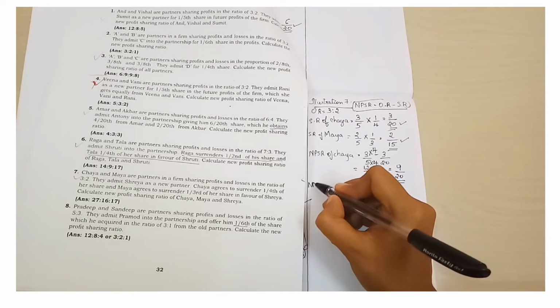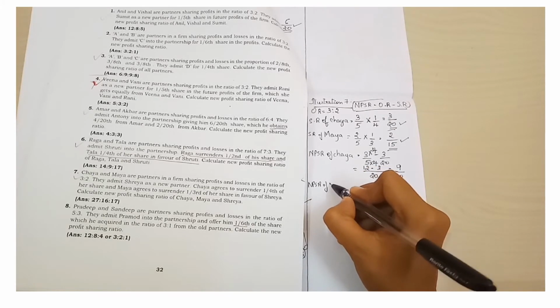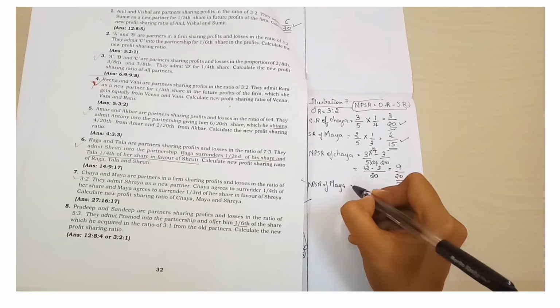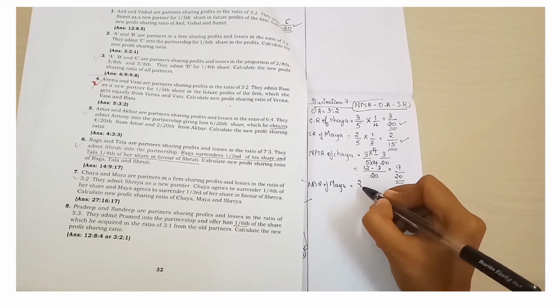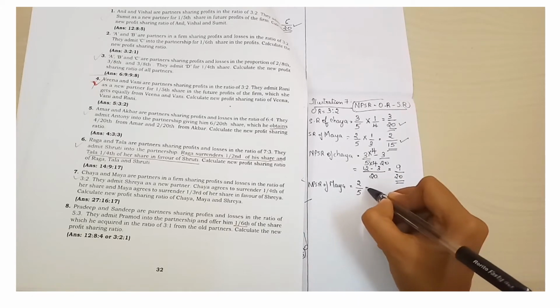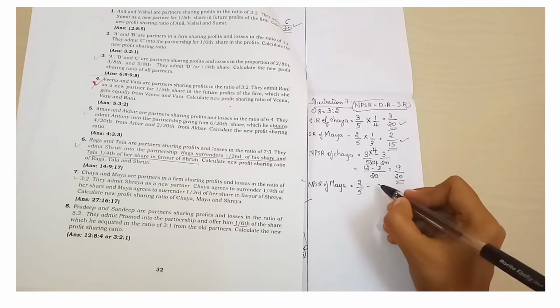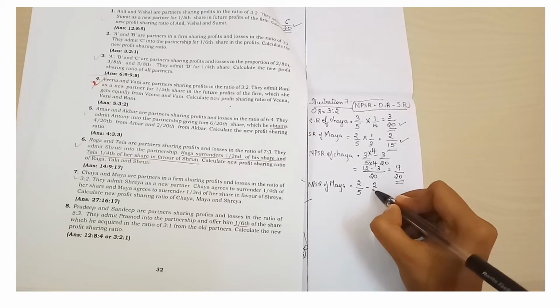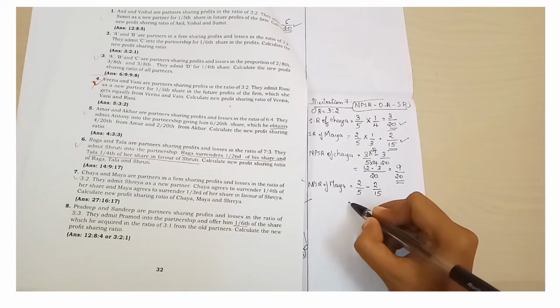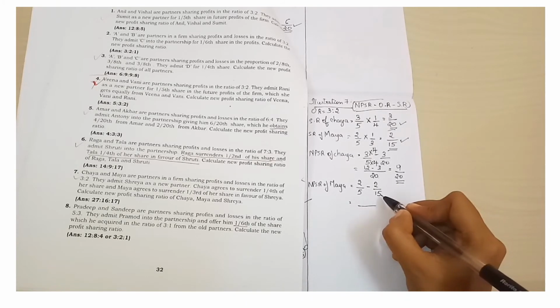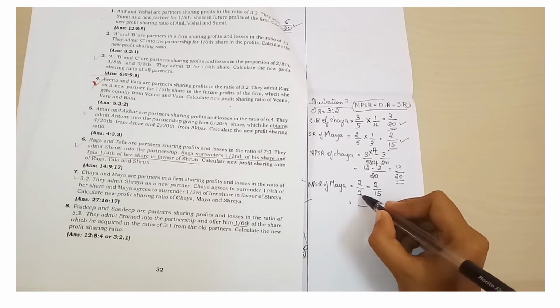Now NPSR of Maya is equal to the old ratio, which is 2 divided by 5 minus how much she is sacrificing, the sacrifice ratio 2 divided by 15. Again, how to solve the fraction? See which is the bigger number and also see whether it is divisible by 5.